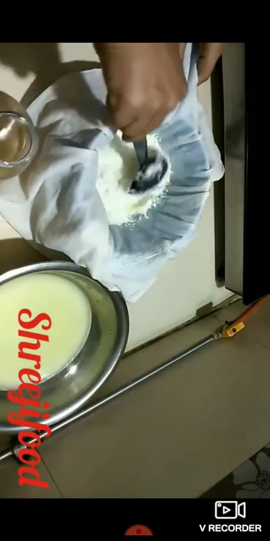Then after adding the starter into the milk, you keep it untouched. You don't have to touch it or shake it. After 10 to 12 hours your curd will be ready.